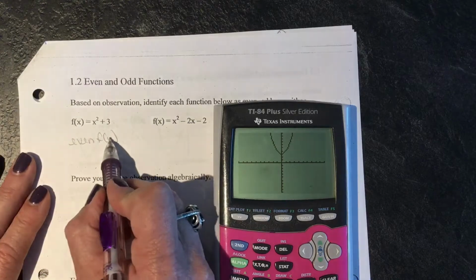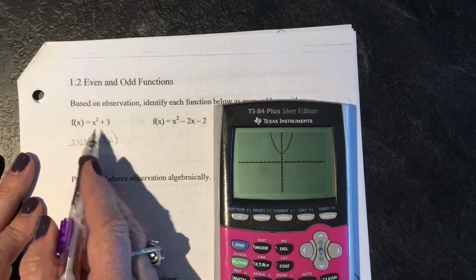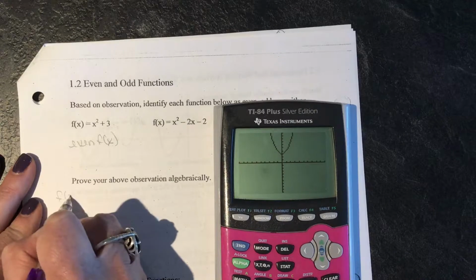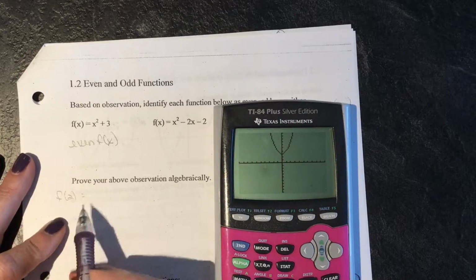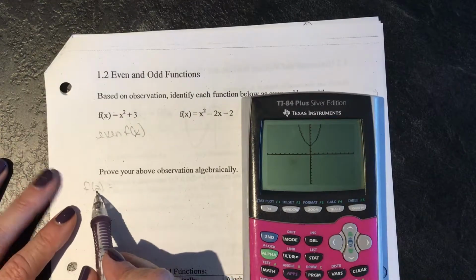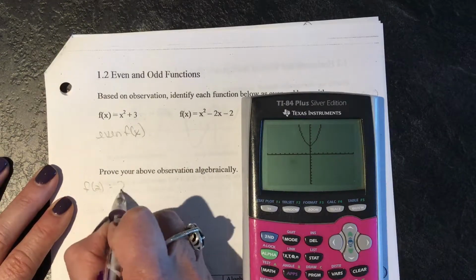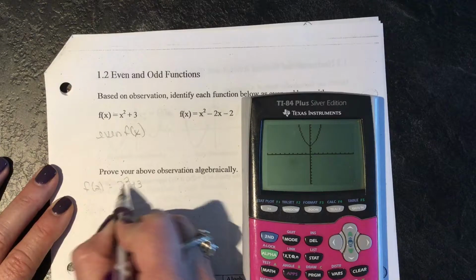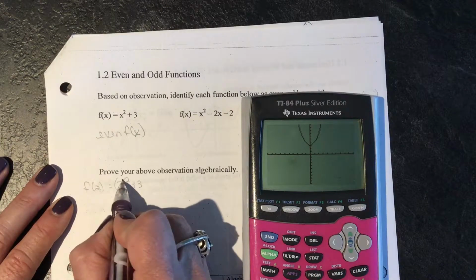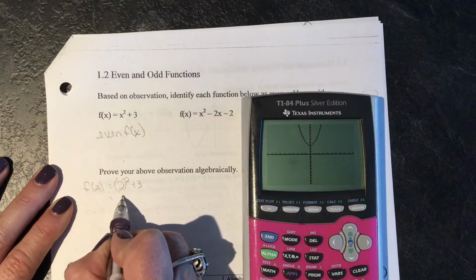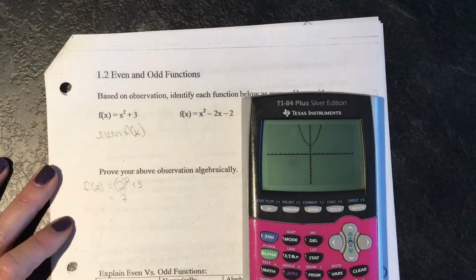Now we're going to prove that algebraically down here. So let's just take the number 2, and that's random, you can choose any number you choose. Taking the number 2, we plug it in for x. So I have 2 squared plus 3. 2 squared is 4. 4 plus 3 is 7.